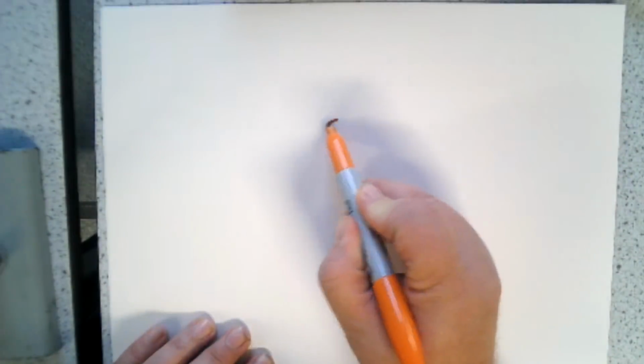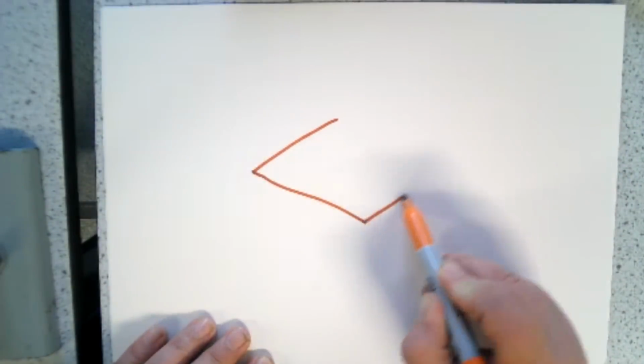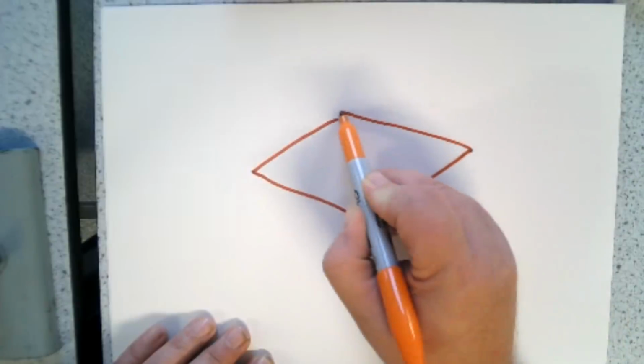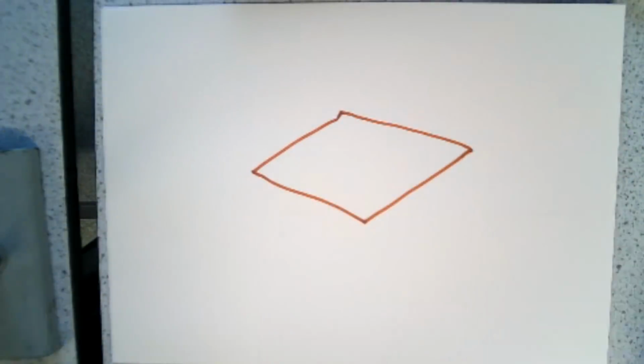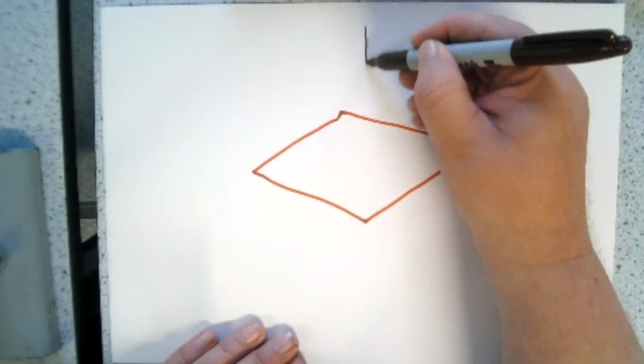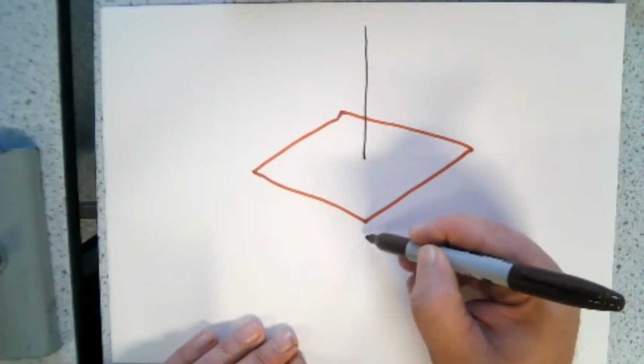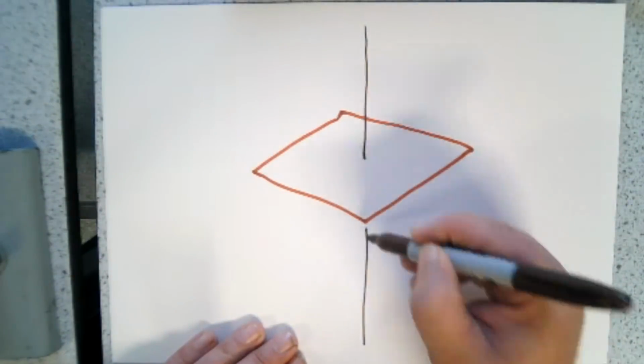So I'm just going to change my diagram so we can show that. The easiest way for us to be able to do that is if I actually have a piece of wood like this, or a piece of card, and I've got a hole in the middle of it, and I can pass a wire through it.